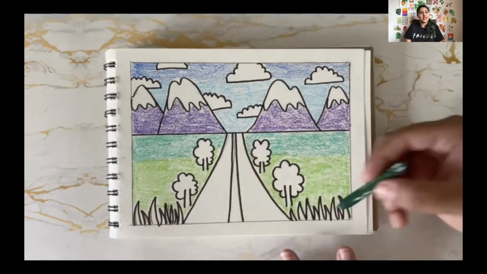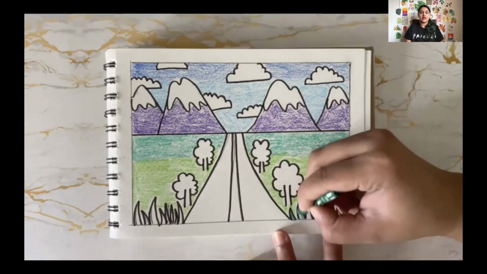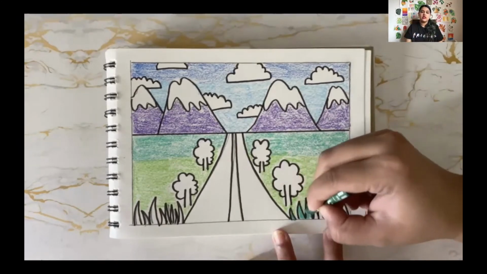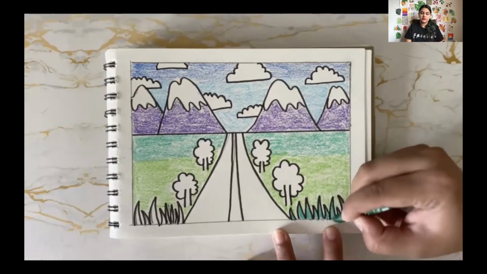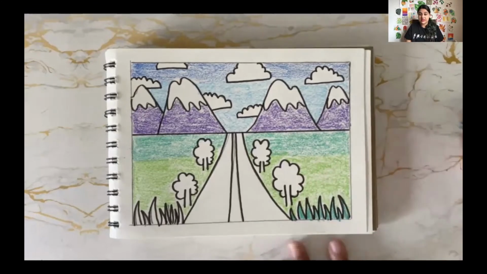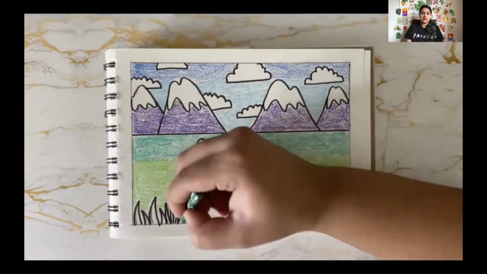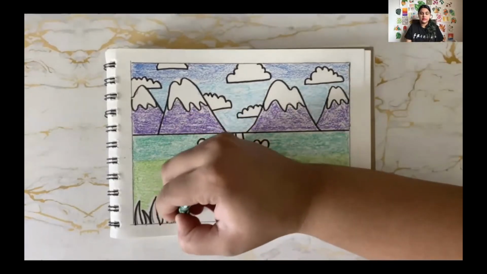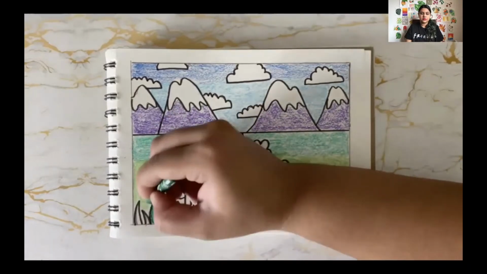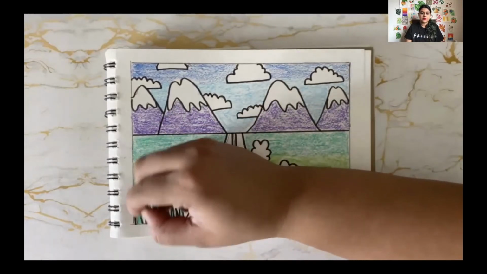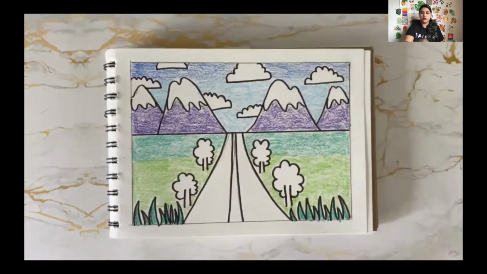So you can see I'm taking my dark green and doing the front part first. So doing my dark green bit. Very easy, not hard at all, very easy. So dark green, dark green. And perfect. So you can see dark green of the whole bottom part is done.